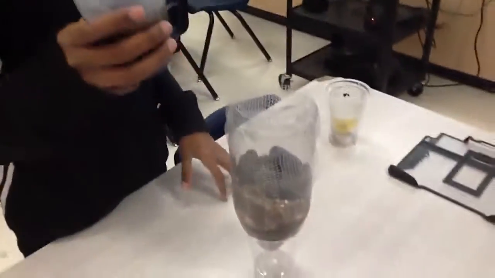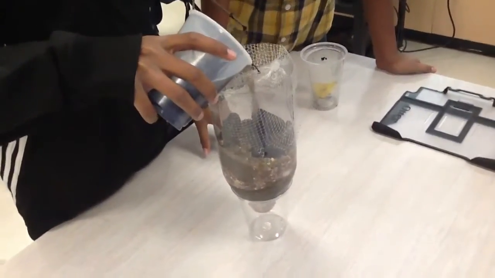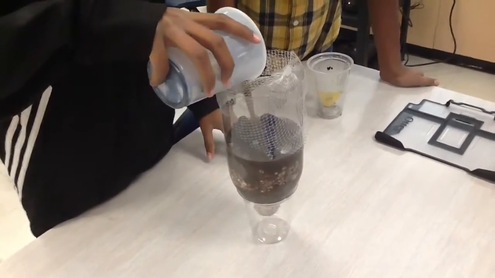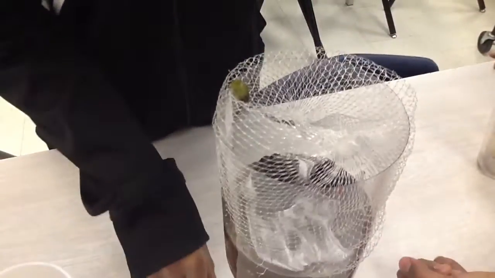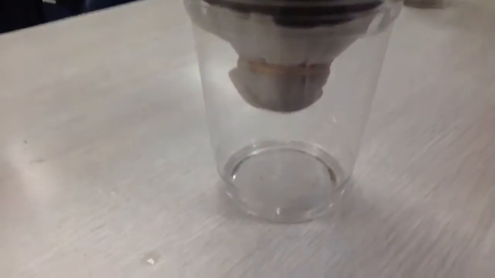Okay, so I'll be pouring the dirty water. Let's see how clean it is. And as you can see, our net stopped all of it. This clean water is coming out pretty clean to drink. You see, the sand removes the bacteria and viruses.